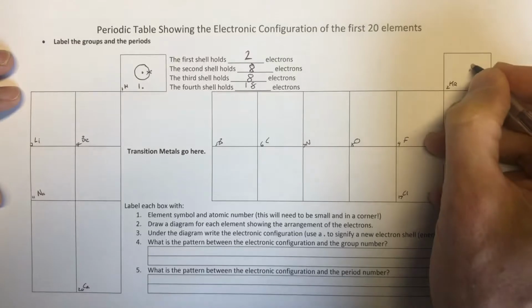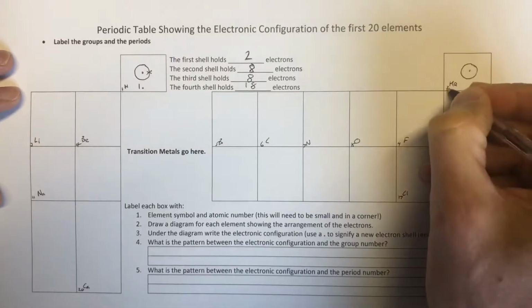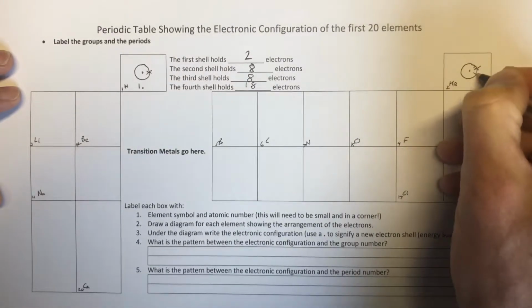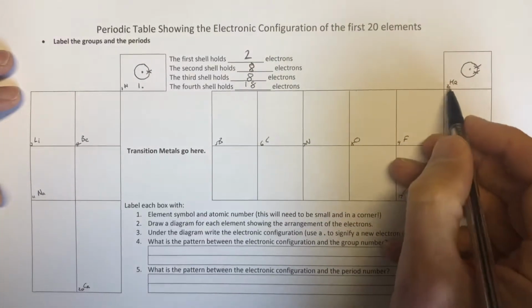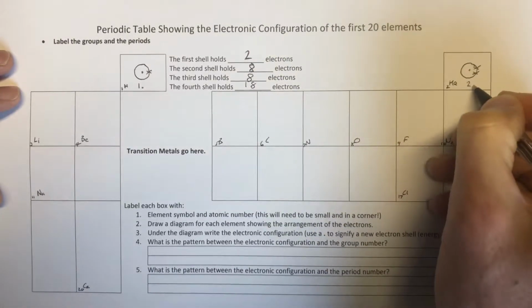Likewise, helium, dot for the nucleus, 1 shell, but this time it's got an atomic number of 2, so we're going to have 2 electrons. Okay, and we're going to write that as the electronic configuration as 2 dot.